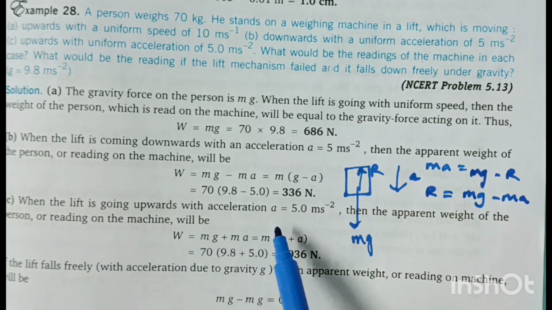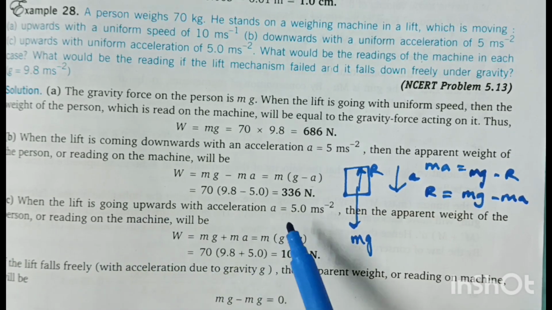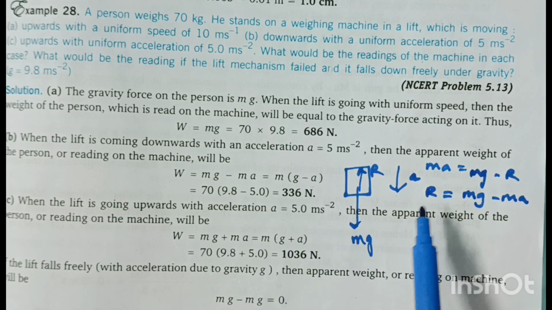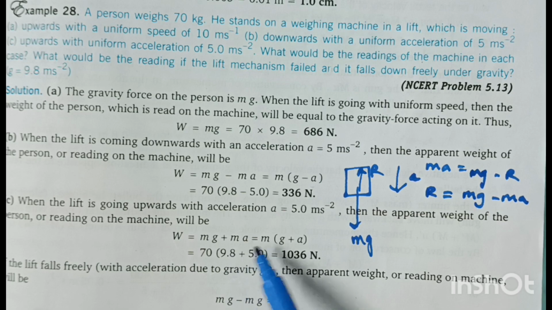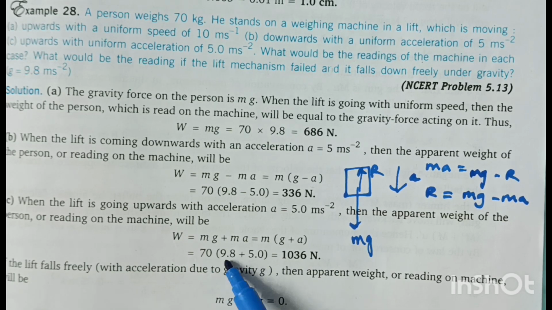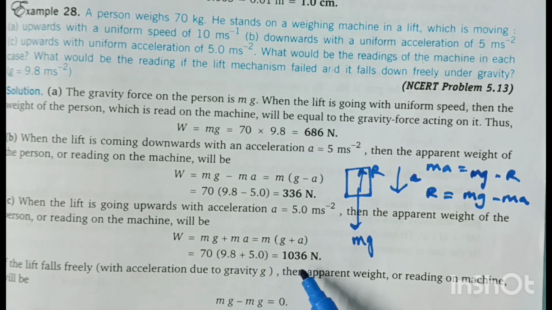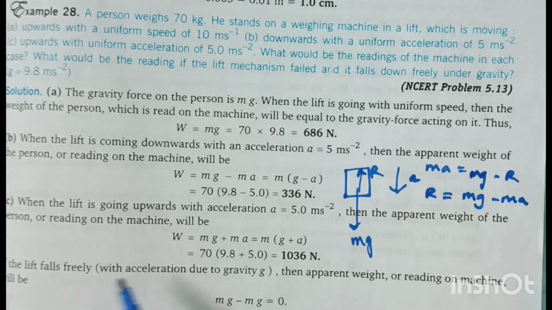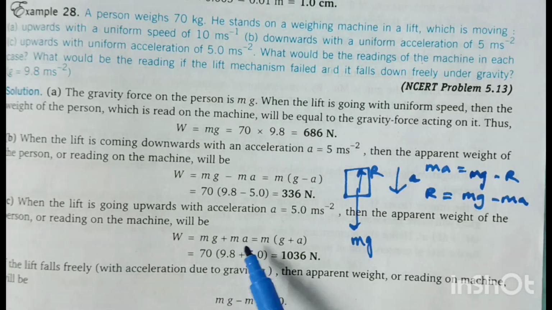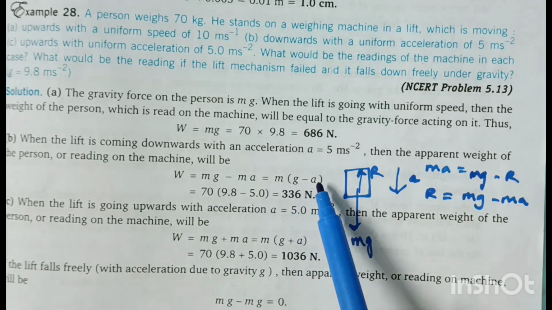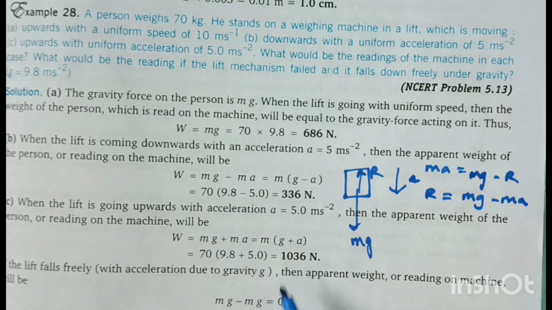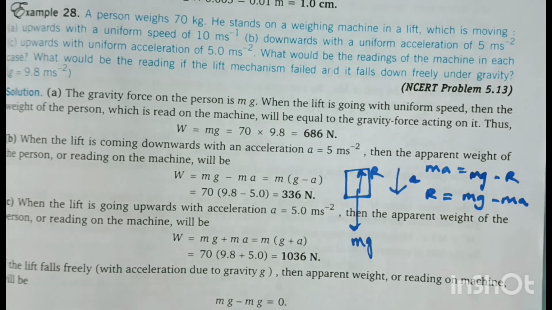And when the lift is going up with the acceleration 5 meter per second square, then the apparent weight will be equal to m into g plus a. We have seen this case also, and that is 70 into 9.8 plus 5, that is 1036 Newton. And if it is freely falling under gravity, then see this case, m into g minus a, g will be g, a will also be g. So the weight will be 0. The apparent weight or reading of the machine will be 0.